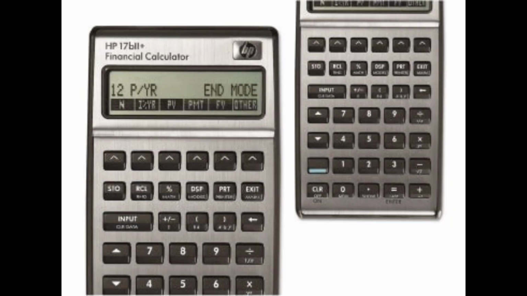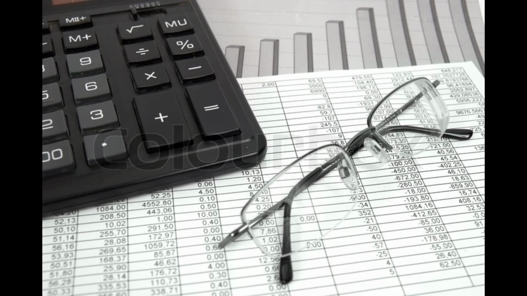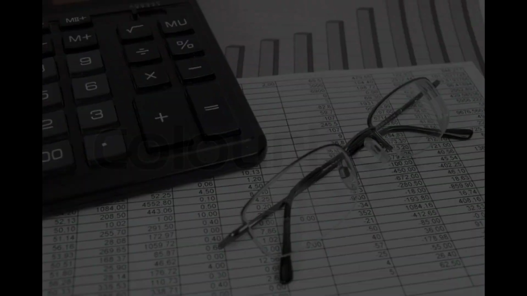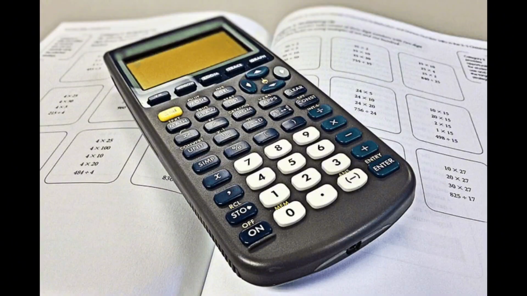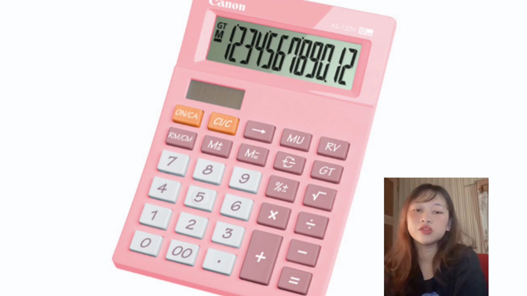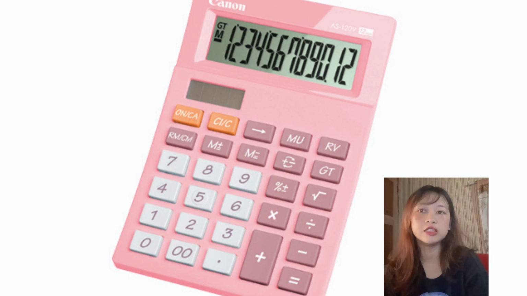Calculator. A calculator is a tool for humans to do math more quickly and accurately than they could even do by hand. Ladies and gentlemen, we're going to talk further about calculators. So we all know that basic calculators typically have a keypad with numeral keys and function keys for basic operations.